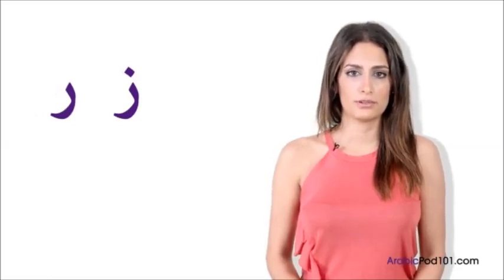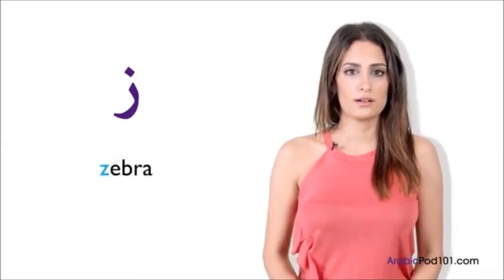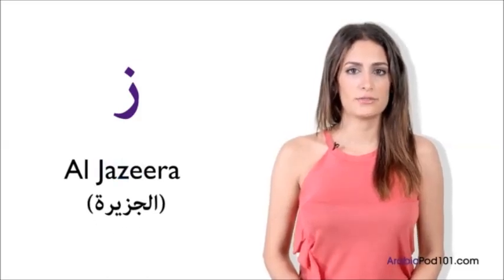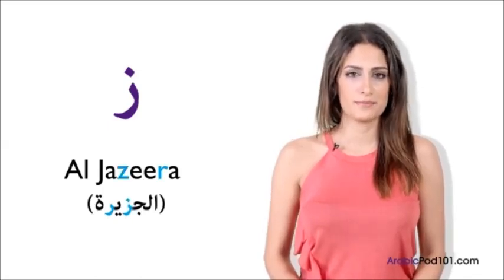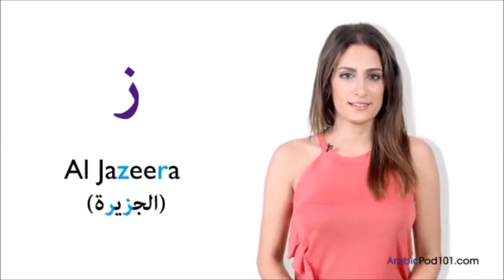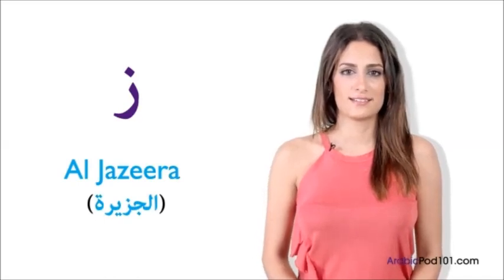The second letter we learn in this lesson looks pretty familiar. Zayn. As you can see, it looks similar to the ra, but with a dot on top. In terms of pronunciation, you say it just like the English z, as in zebra, or Al Jazeera. Practice saying Al Jazeera if you want to practice both the sounds ra and zayn at the same time. It's the perfect word for it. Al Jazeera. Here's how to write the isolated version.